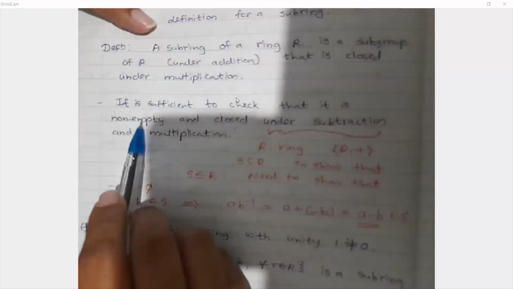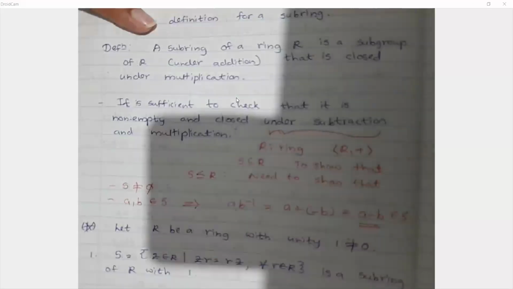It's obvious that S is a subset of R because all these elements are elements in R, right? No other elements are in there that come from outside of R. Any element in S will be an element in R by definition. So let's write it clearly: S is a subset of R. And in order to show that it's a subring, we will show that S is not empty, closed under subtraction and closed under multiplication.